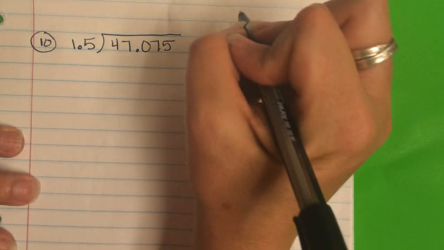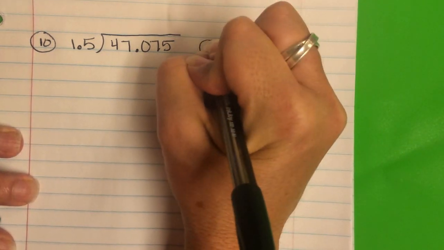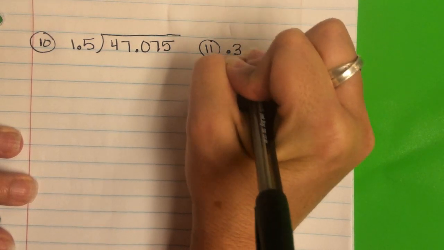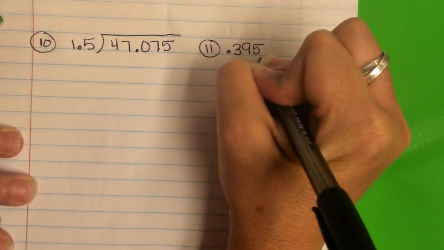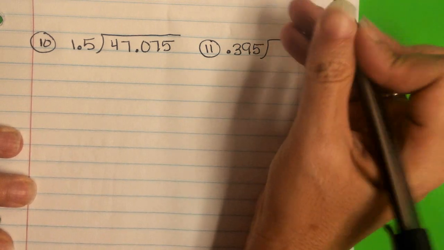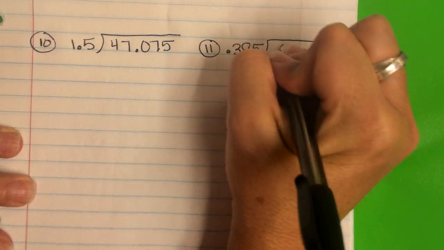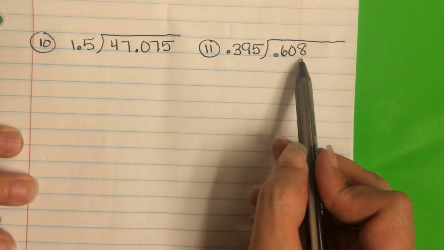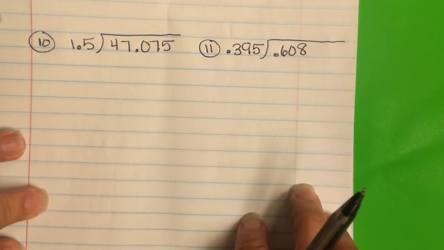Okay. On number 11, 0.395 is your divisor, and 0.608 is your dividend.